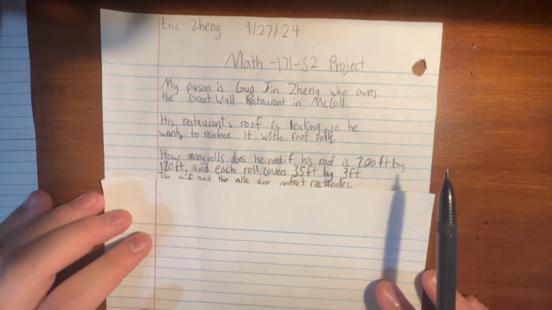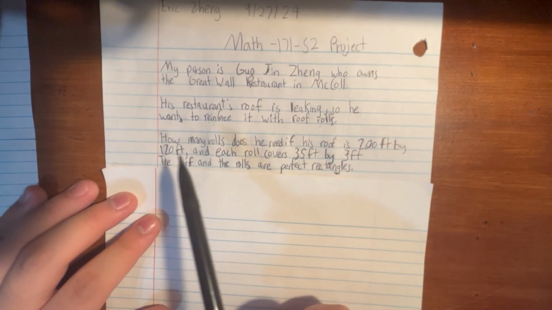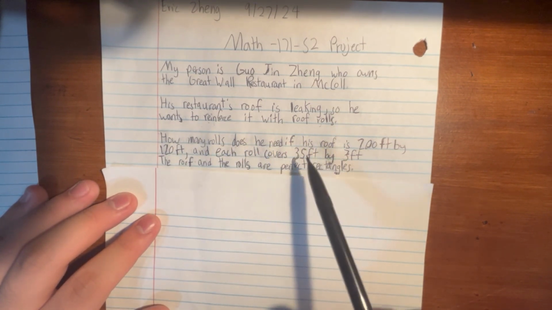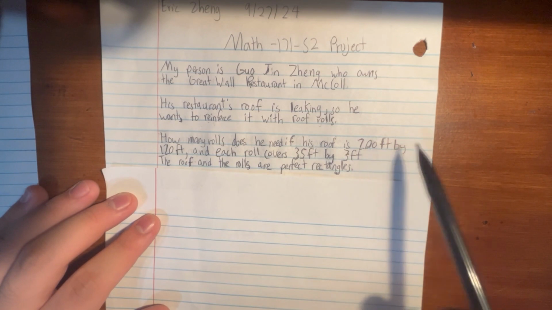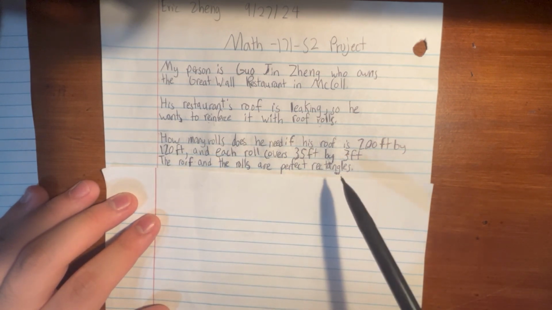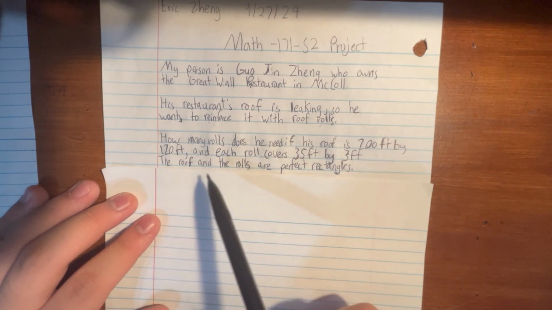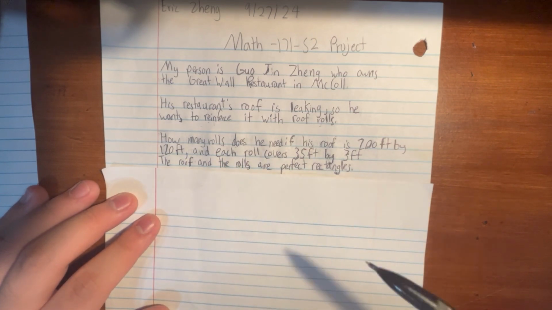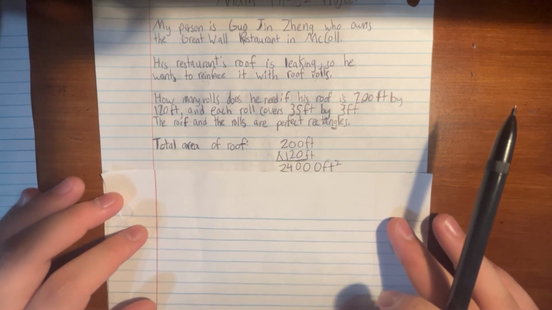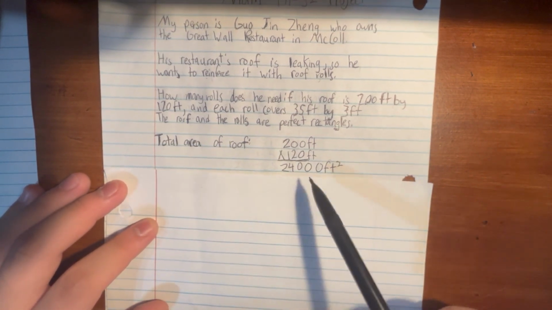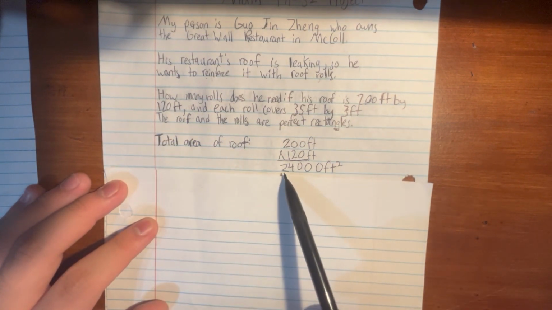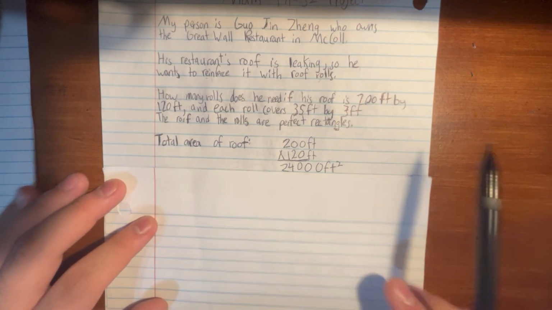So this involves geometry because he needs to know the amount of roof rolls that he needs to repair his roof. If his roof is 200 feet by 120 feet, and each row covers 35 feet by 3 feet. We'll also assume that the roof and the rows are perfect rectangles. So the first thing he needs to do is to find the total area of his roof, which can be determined by multiplying 200 by 120 to get 24,000 feet squared.